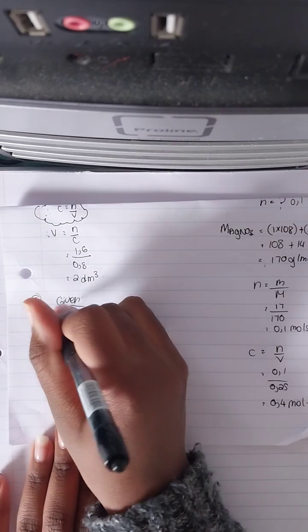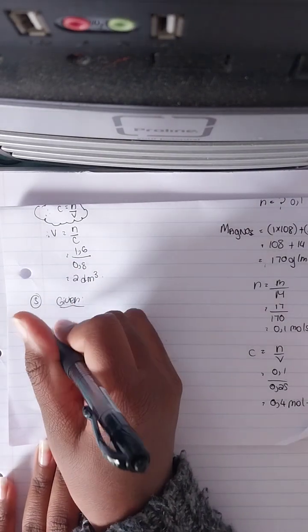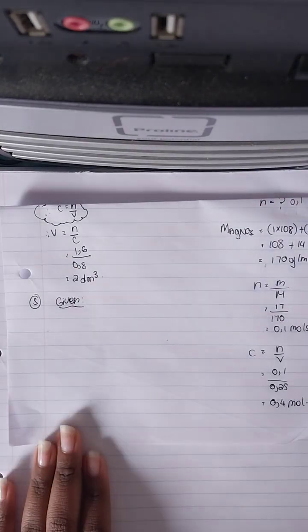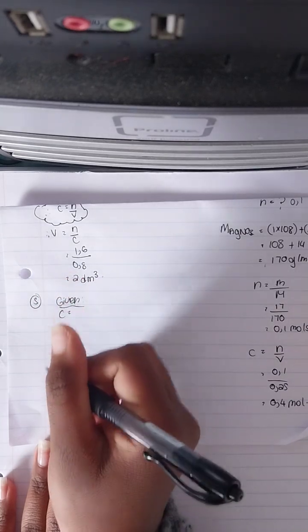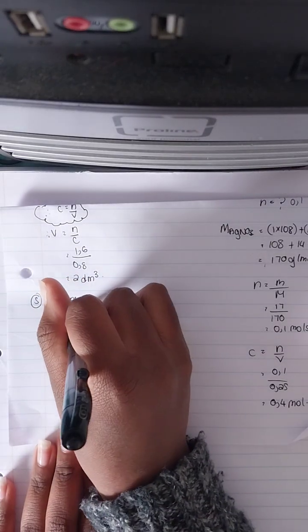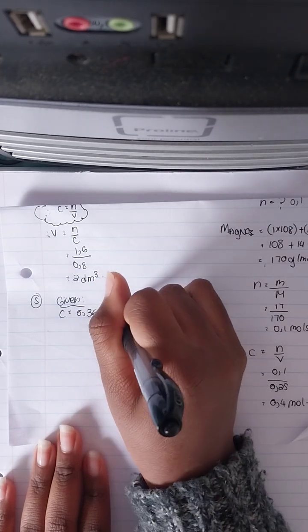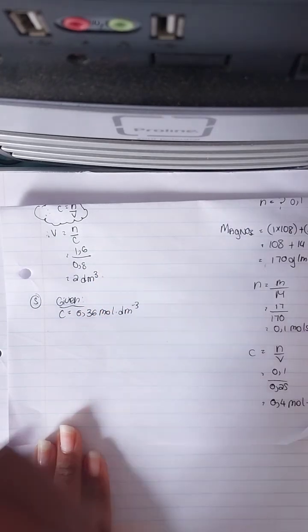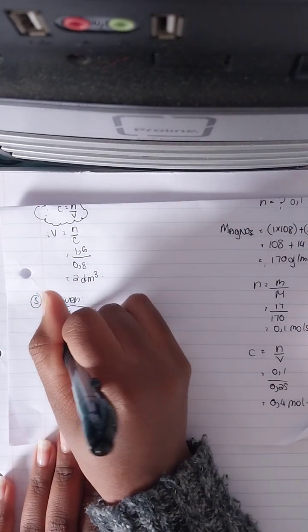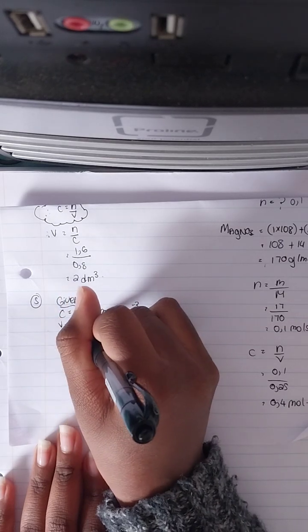So let's do our given. I must calculate the mass. We are given our concentration, which is 0.36 mole per dm cubed. We are also given our volume, which is 250 milliliters.